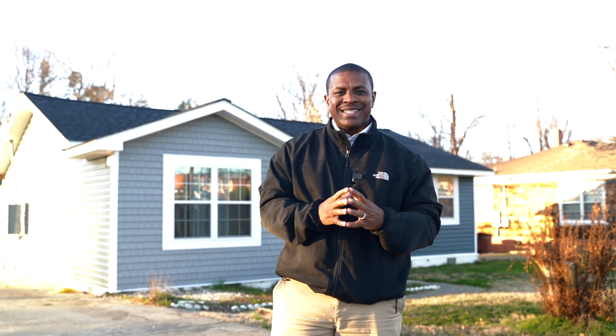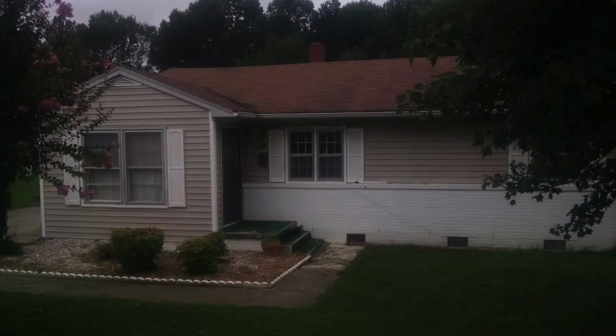Now, the way I found this property was through a Facebook ad. The seller contacted us on a web form. We contacted the seller back. Once we contacted the seller back, we screened her, and then we saw that she owed too much money on the property. When I locked it up through a lease option, it was only worth about $70,000 after it was repaired. The problem was the seller owed $55,000 on the property.